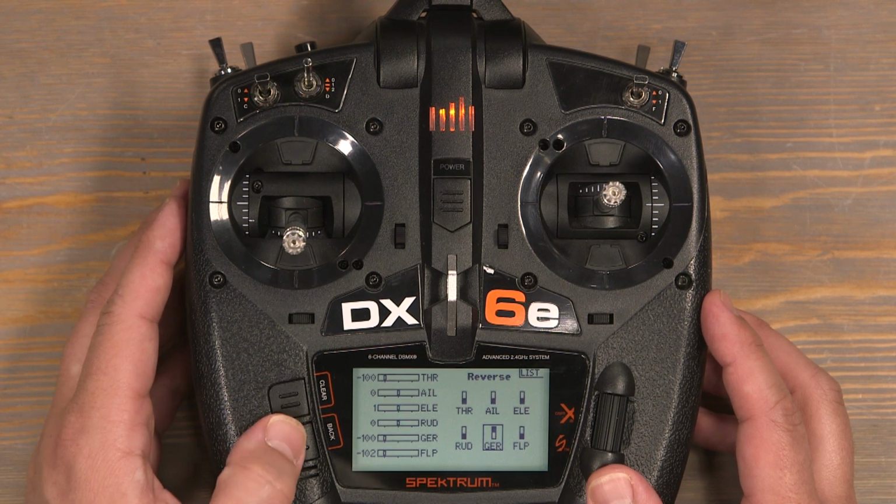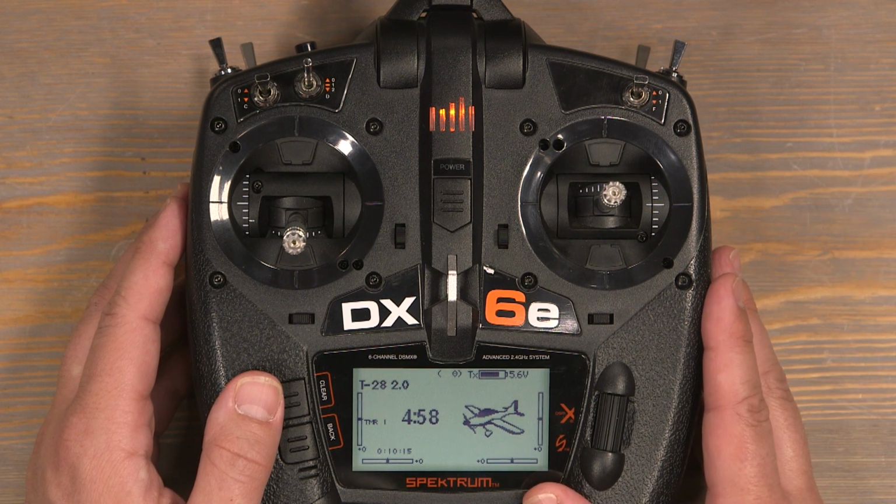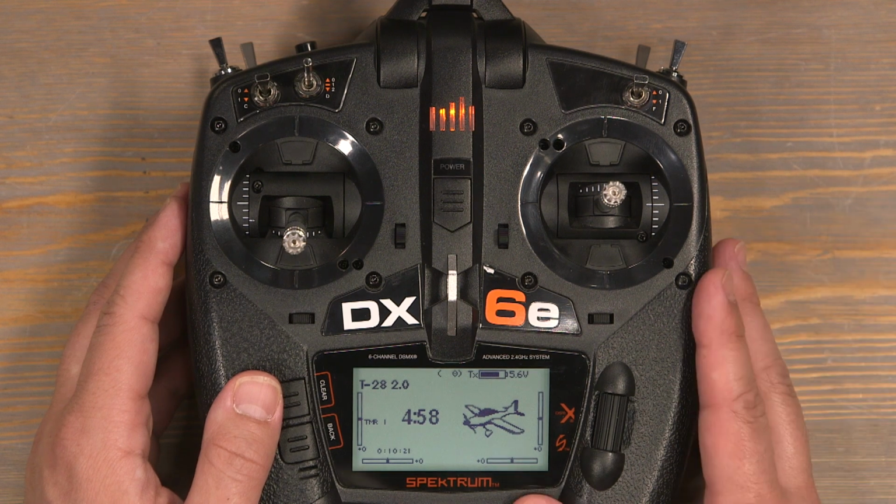Now we can push the back button twice back to our home screen, and now our DX6E is programmed and ready to fly the E-flite Carbon Z T-28 Trojan 2-meter. Thank you for joining me in this tutorial.